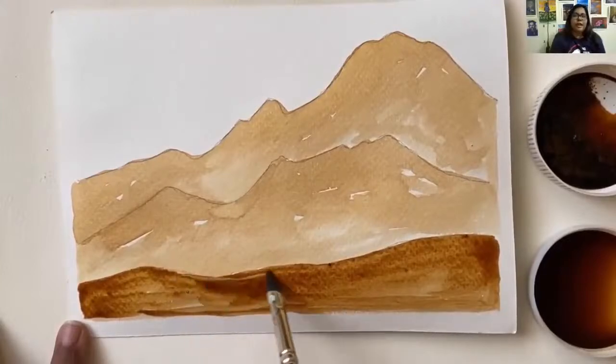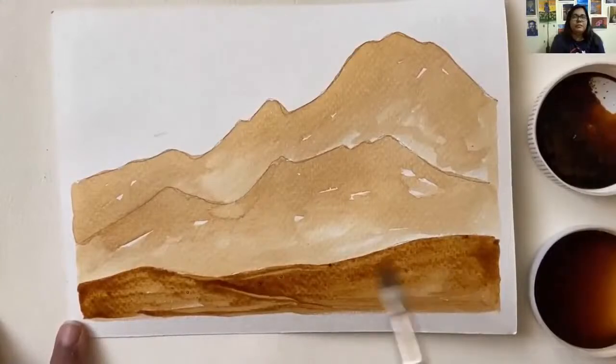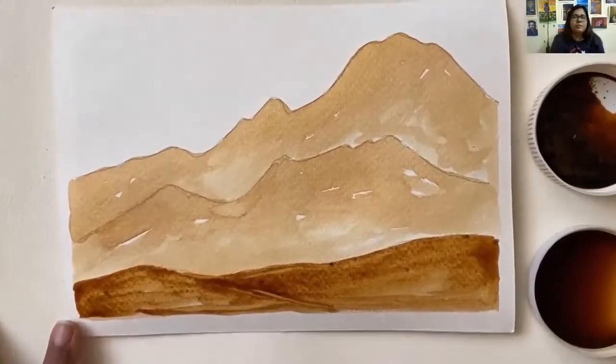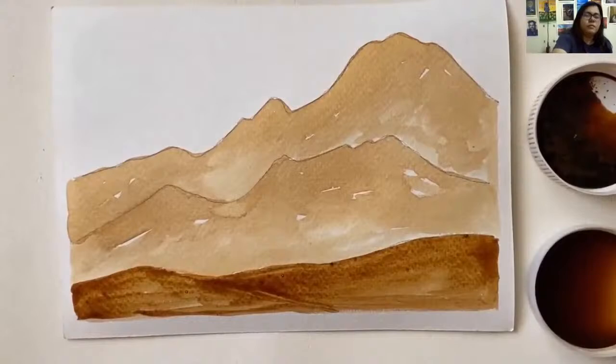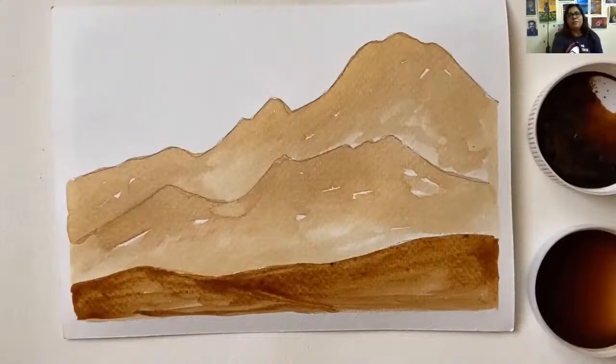So this is how your land should be looking like. All right. This is how the land portion should be looking after you have applied the dark coffee color. So everybody, just apply the dark coffee color to the top portions.